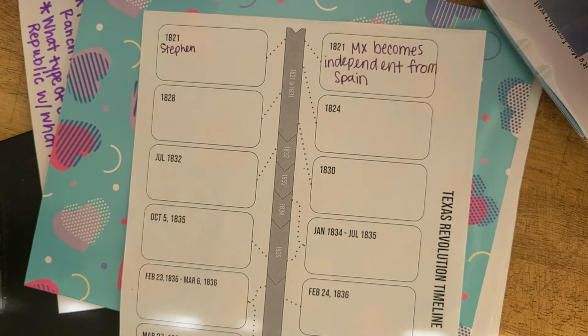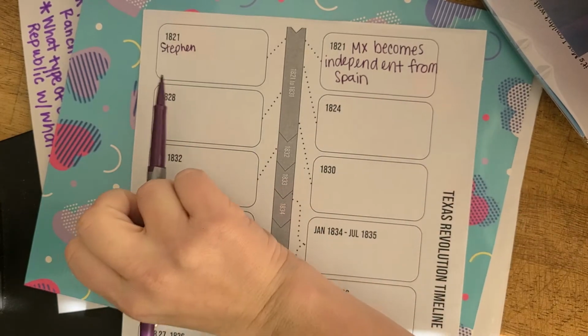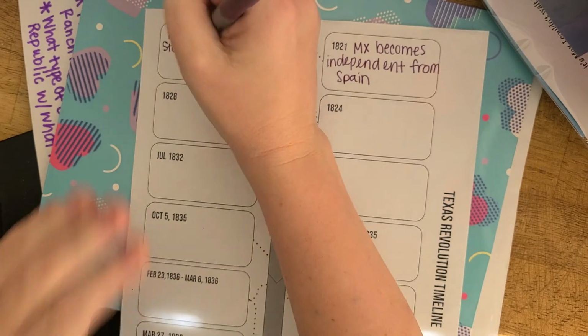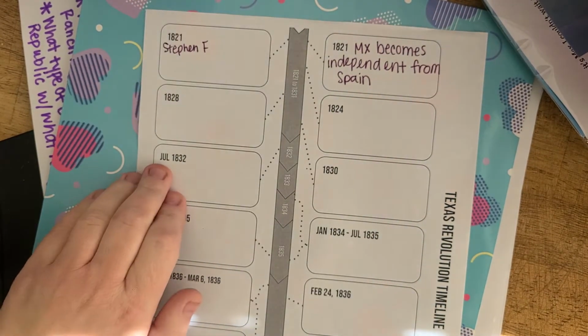Because remember, Moses Austin had gotten permission from Spain to settle Americans in Texas, but then Spain loses this war, and so Stephen F. Austin asks for permission from Mexico. They say yes, and then that brings us to our next one.